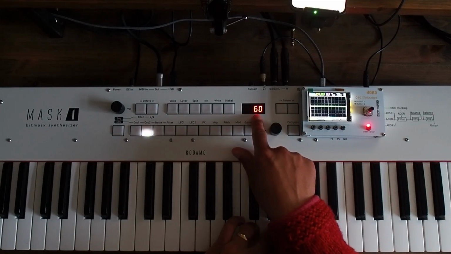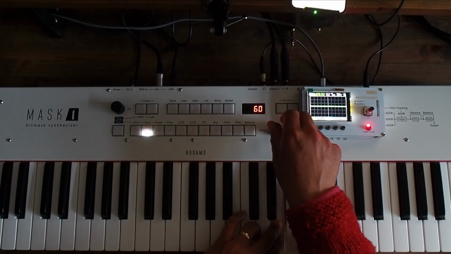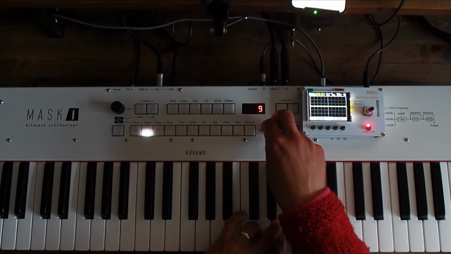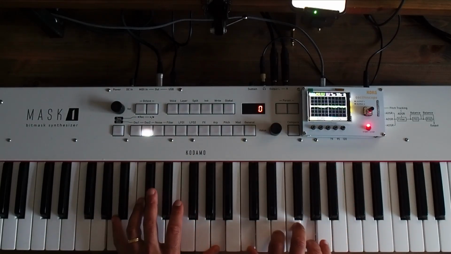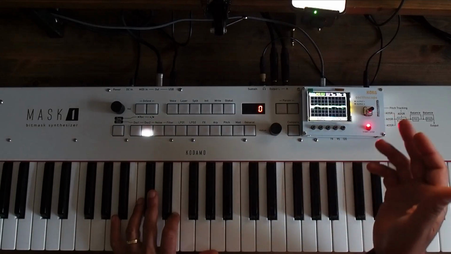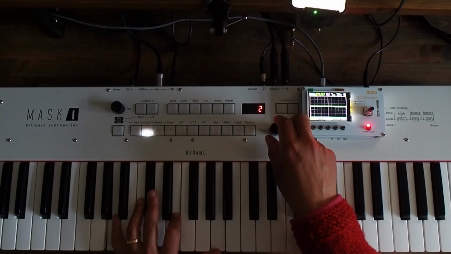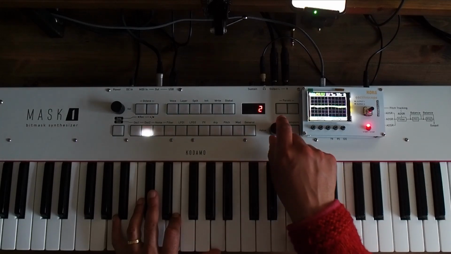So it's at semitone 60. So that's, you know, four or five octaves above where it should be. So if I turn it down to normal pitch, the mask position is being modulated very quickly, a small amount.